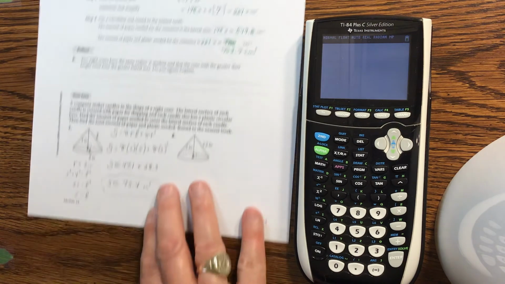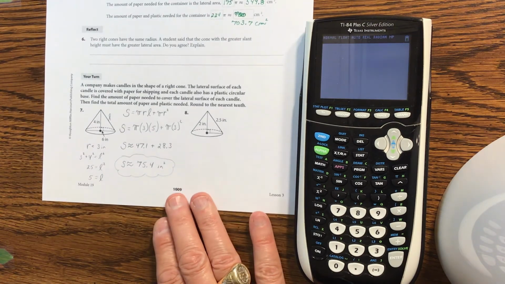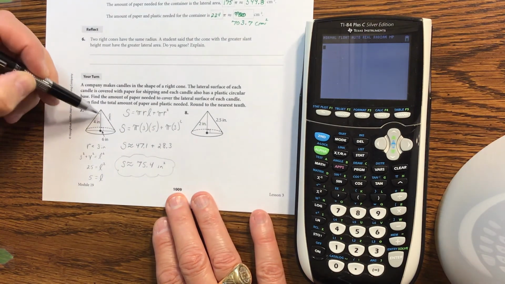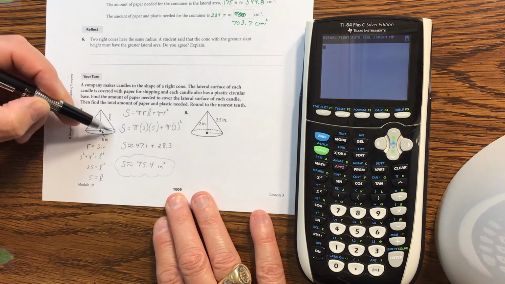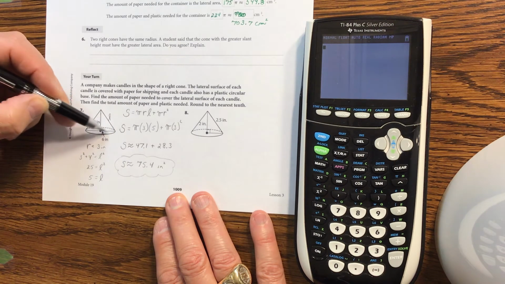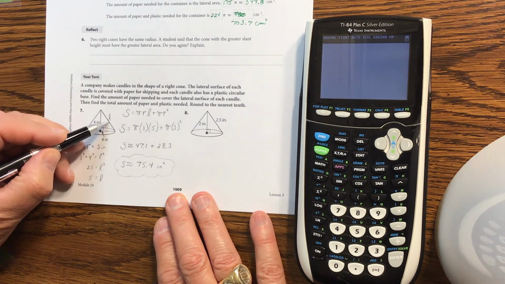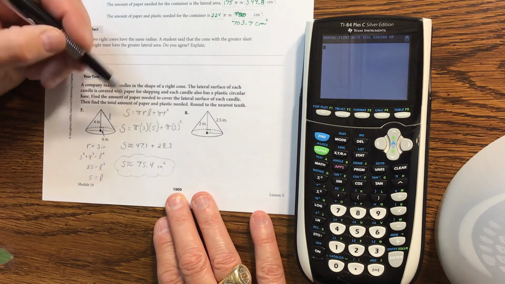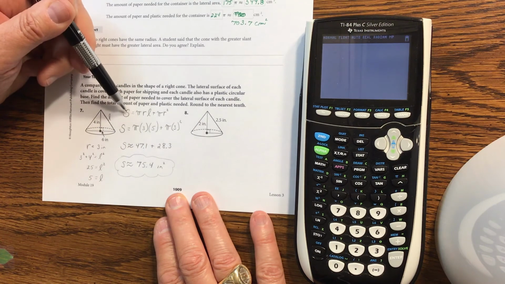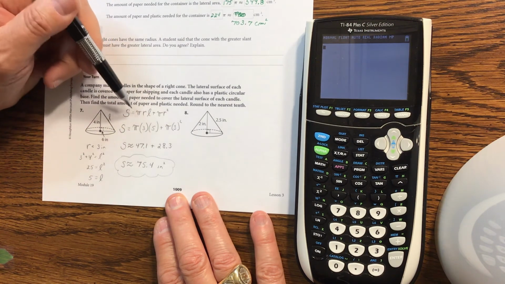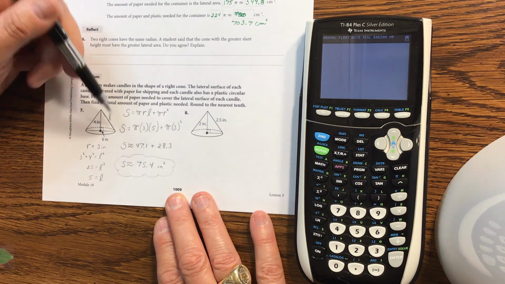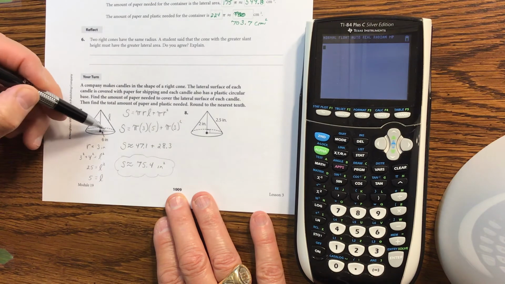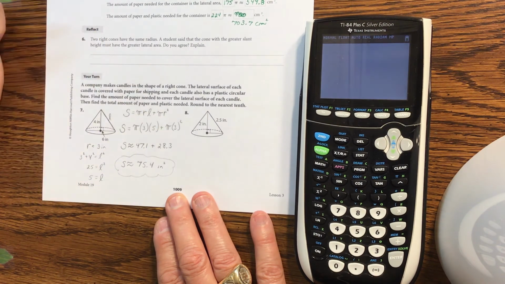All right, so let's wrap it up with this last one. Here we have a cone. We see that the interior height is 4 inches, and they gave us a diameter of 6 inches, and this right here is your slant length. All right, here's our formula. Our surface area is the lateral area, which is pi times radius times the slant length, plus the area of the base, which is pi r squared.